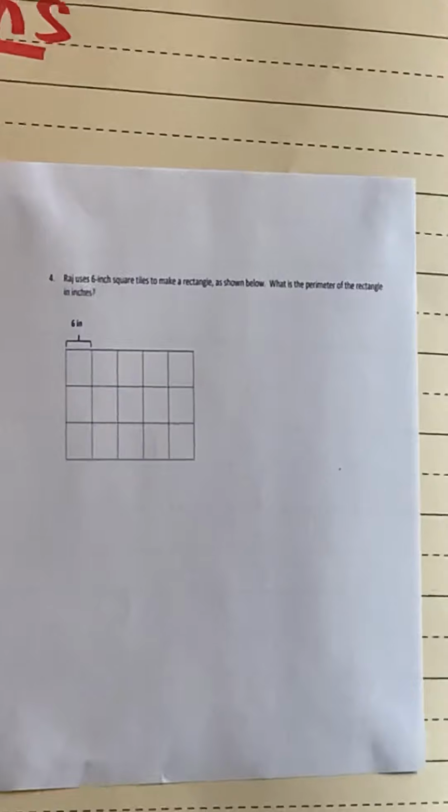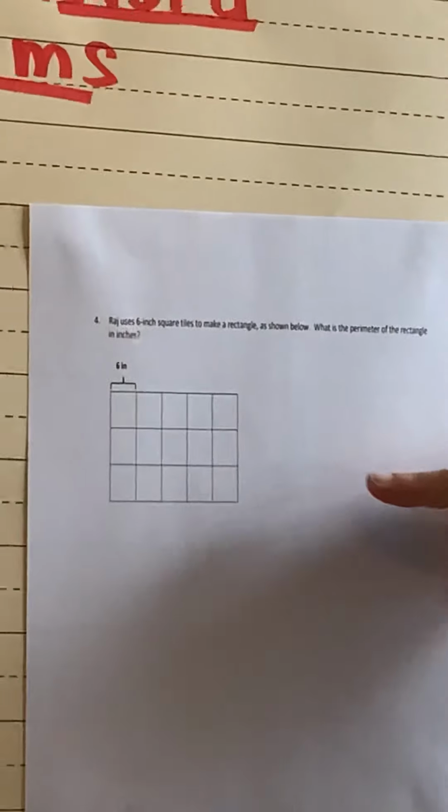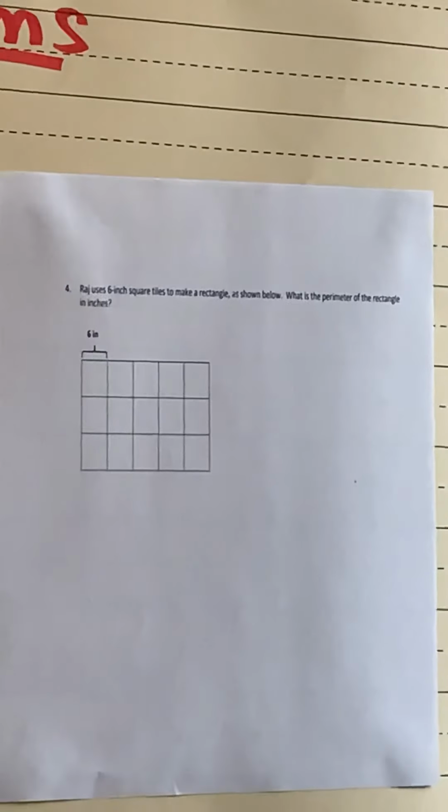All right, let's move on to the second question right here. The second question, I'm guessing will be a perimeter question. Let's see. Raj uses 6-inch square tiles to make a rectangle as shown below. What is the perimeter of the rectangle in inches?